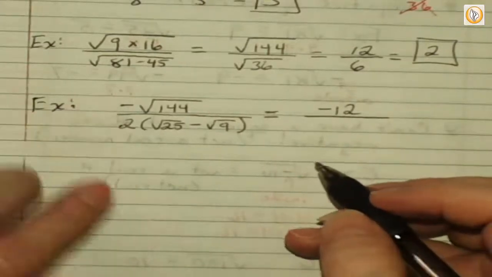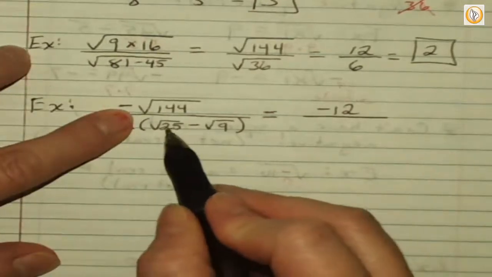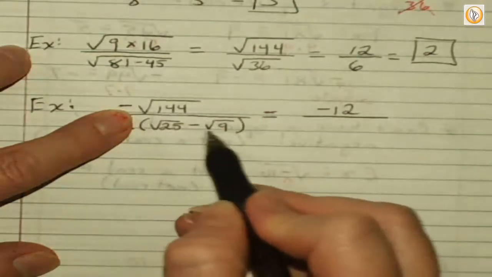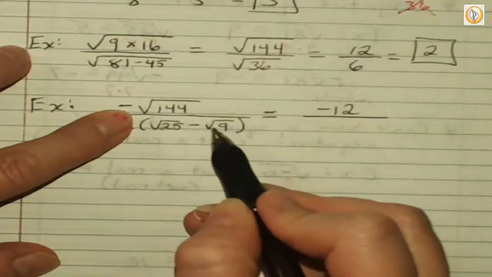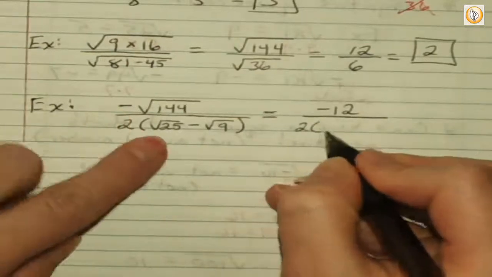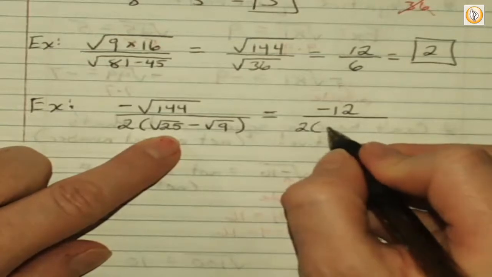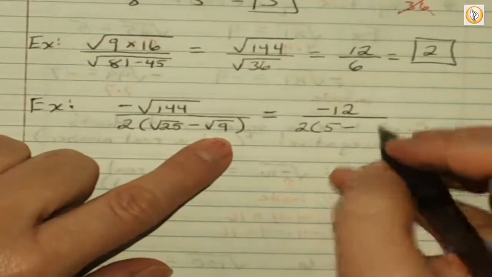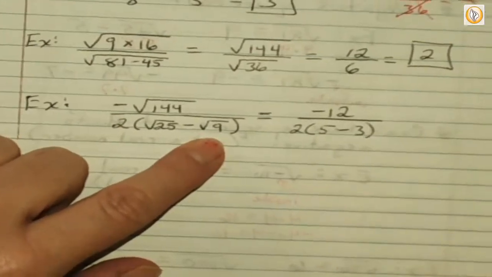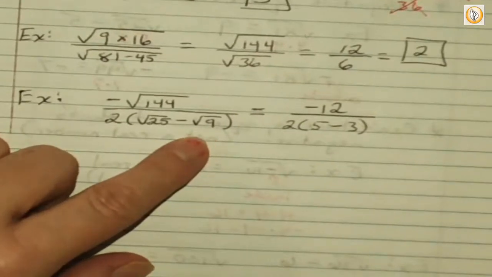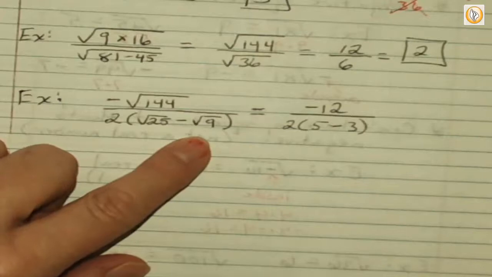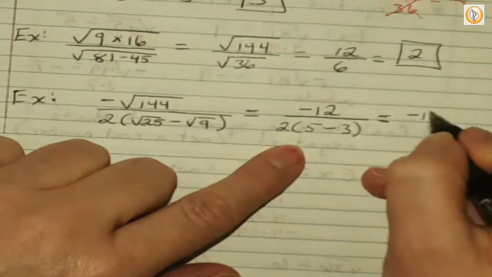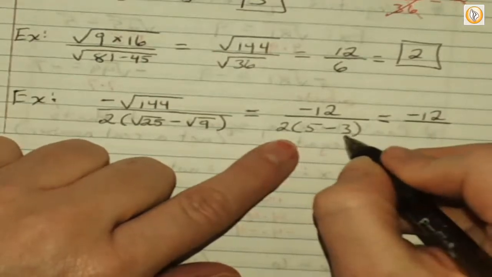Now let's do one step at a time. It's not all underneath one big radical sign. It's separated. So let's take these out. So I'll have 2 times, what's the square root of 25? 5 minus, what's the square root of 9? 3. Y'all see where I'm going there? Any questions so far? Izzy, you good? Are you sure? All right.